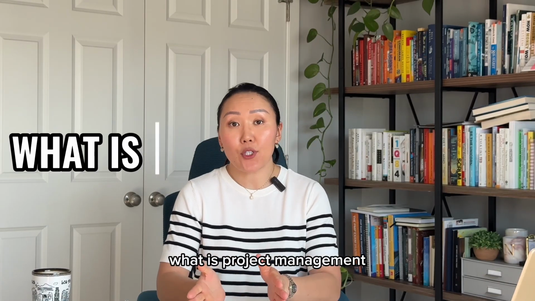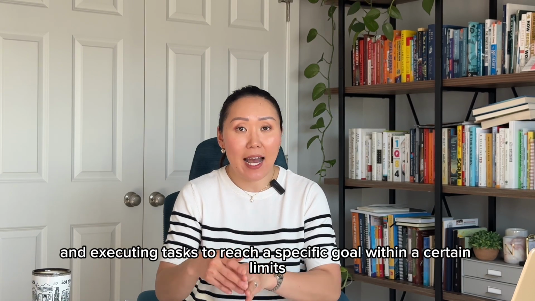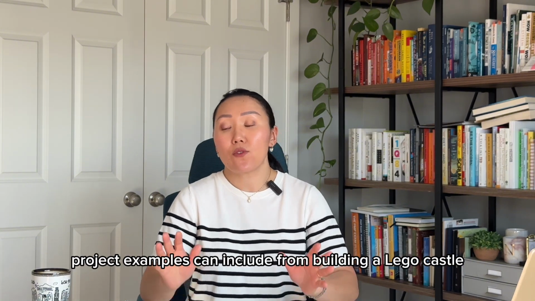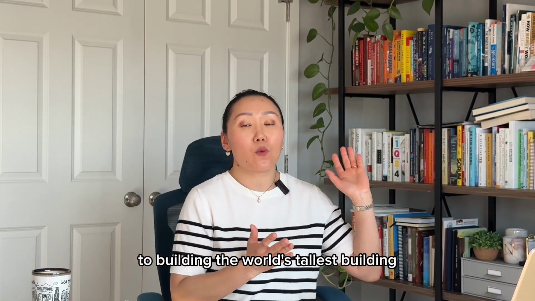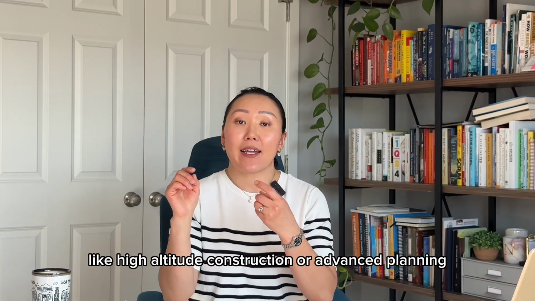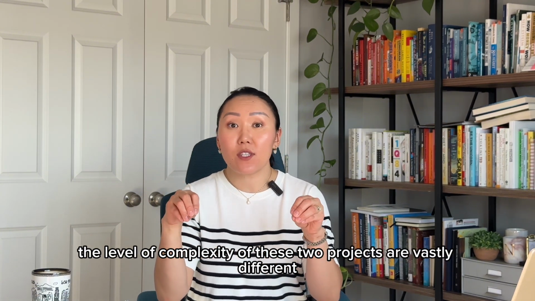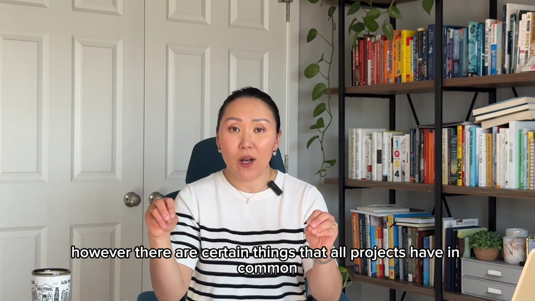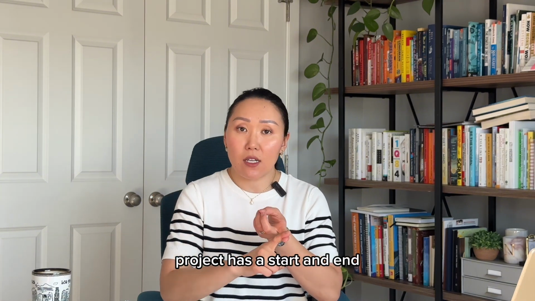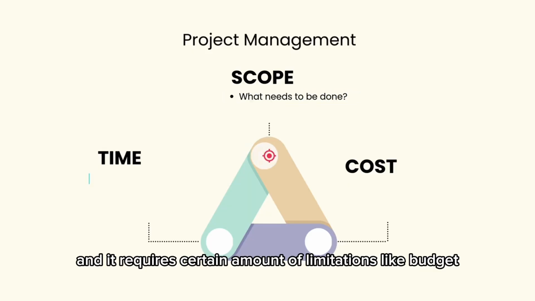First things first, what is project management? Project management is all about planning, organizing, and executing tasks to reach a specific goal within certain limits. Project examples can range from building a Lego castle to building the world's tallest building, Burj Khalifa, which requires extreme project constraints like high altitude construction and advanced planning. The level of complexity of these two projects is vastly different. However, there are certain things that all projects have in common. A project has a start, an end, and it requires a certain amount of limitations like budget, scope, and time.